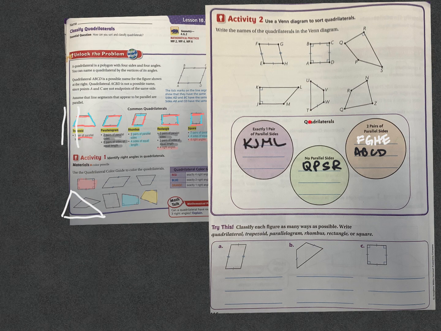This would be parallel to this, UT to VW, but UV and WT would intersect at some point, so only 1 set of parallel lines. So we're going to go UTWV. And finally, RQ and NZ not parallel, RN and QZ also not parallel. So no parallel sides, RQZN goes here.